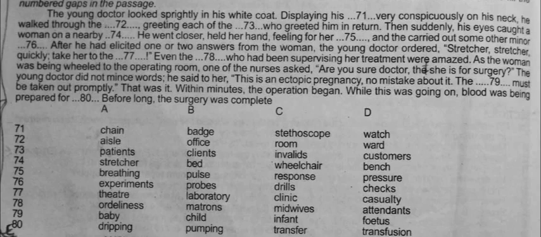The options we have for 73 are A, patients, B, clients, C, invalids, and D, customers. So the correct option there is patients, because it's patients you have in the ward in the hospital. Then suddenly his eyes caught a woman on a nearby dash.